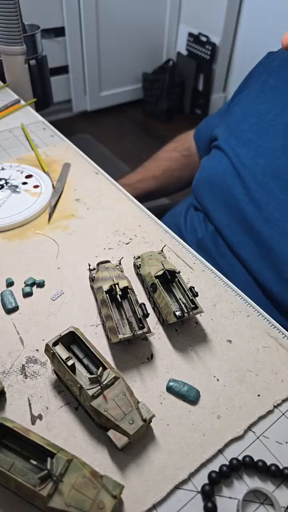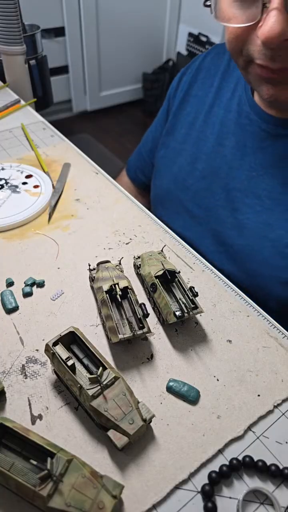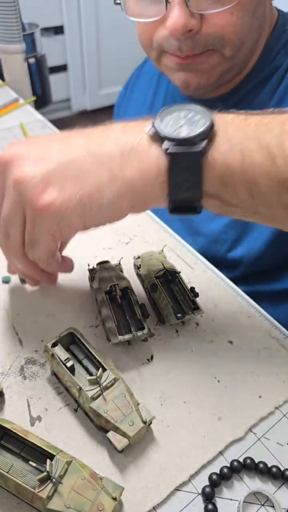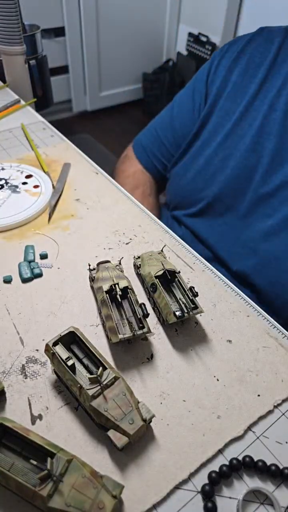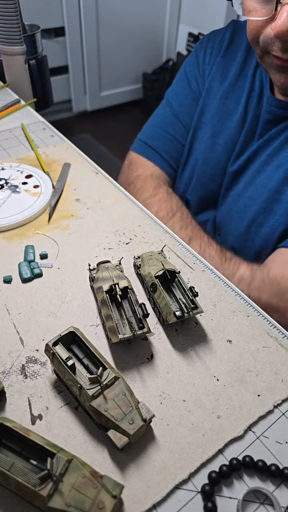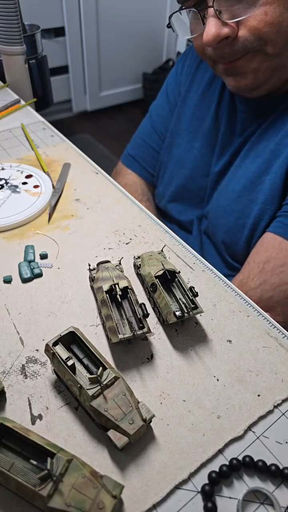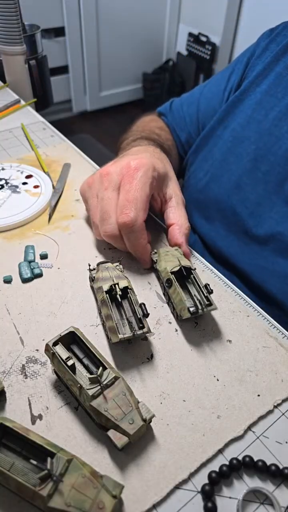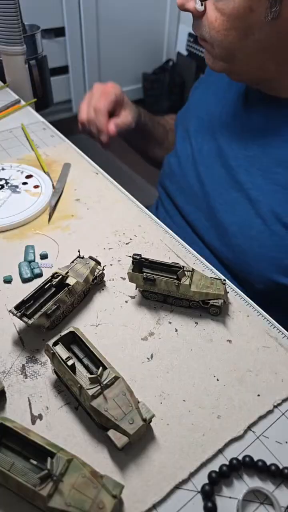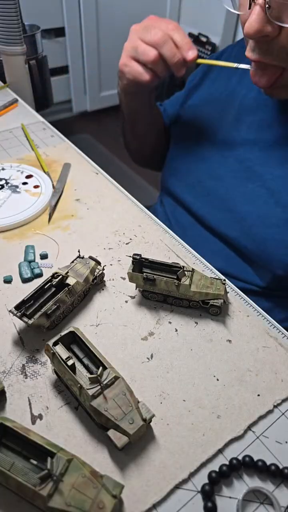Yeah, these don't have very good detail now that I look at it. The 3D prints that Jose gave me are much better. Much, much better. Okay, well, we got to paint this guy too. So while this is happening, let's go ahead and add some black line to this.